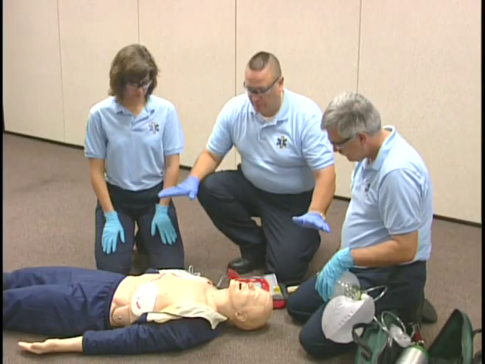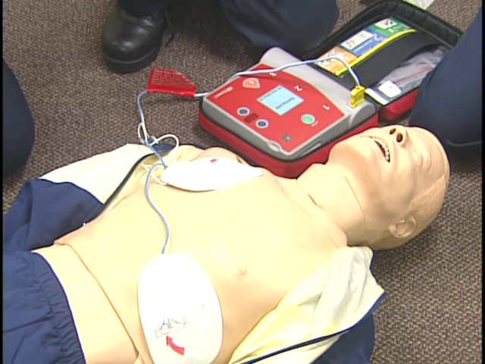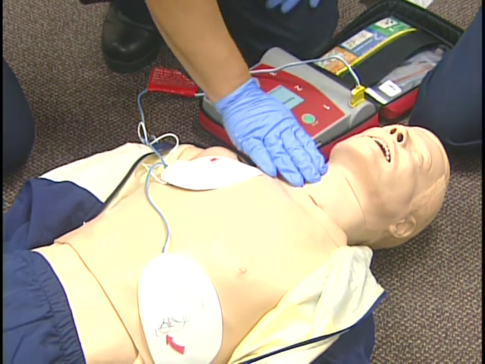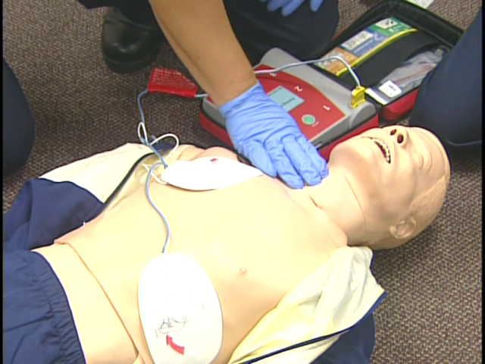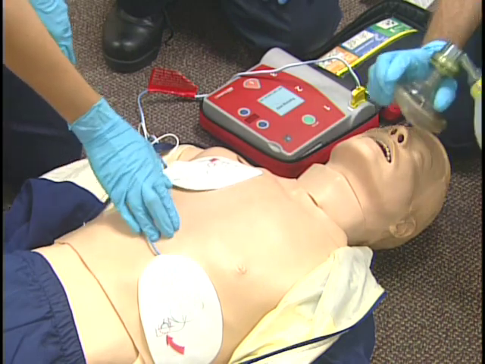Now let's look at a scenario where the AED advises no shock. Analyzing heart rhythm. No shock advised. Check the patient's pulse. If no pulse is present, perform CPR for 2 minutes and recheck the pulse. Reanalyze the rhythm. Deliver shocks as advised by the AED.